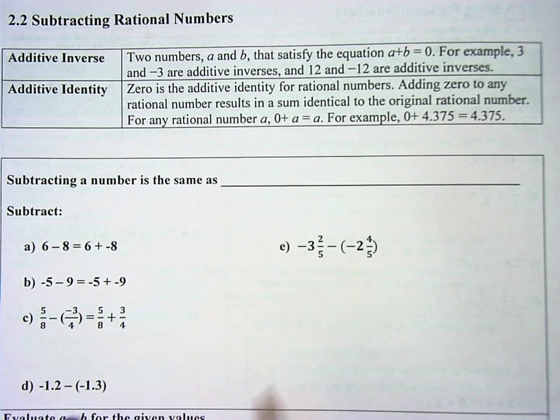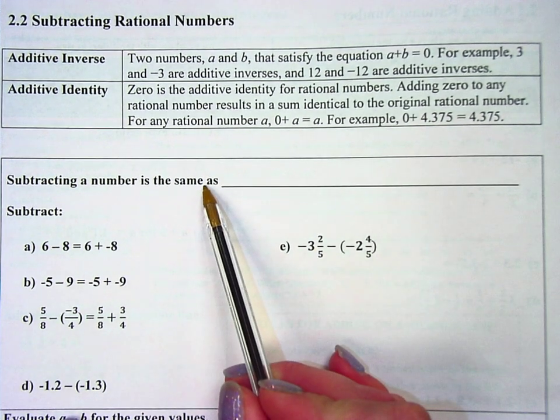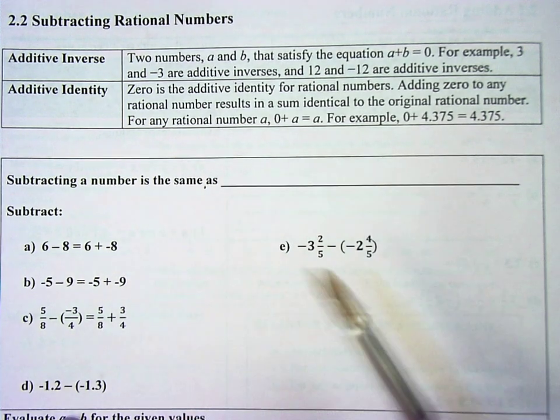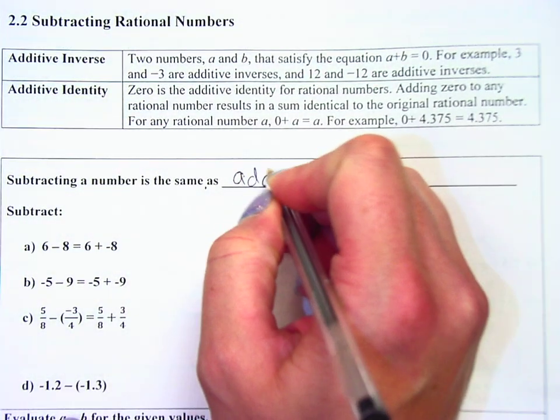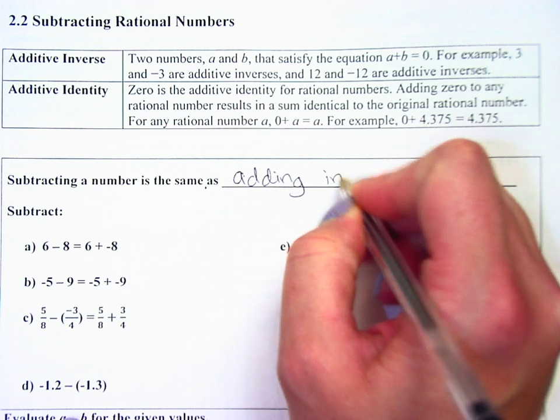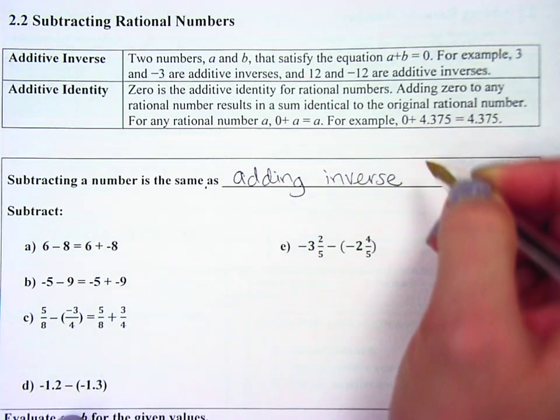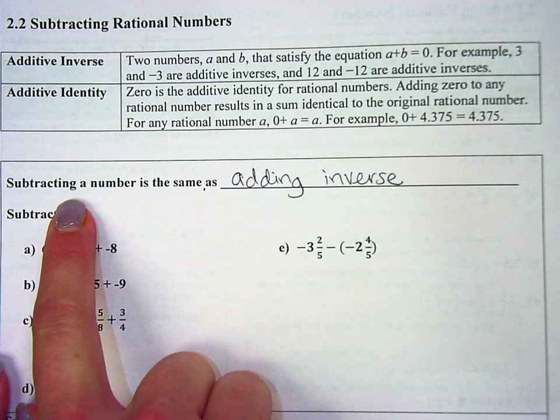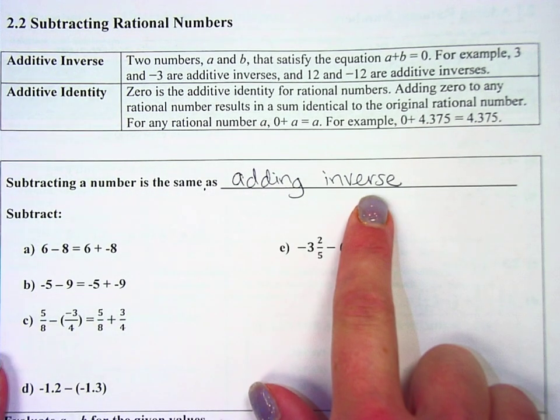So when I go to subtract, has anyone heard of keep, change, change? I want to get rid of that vocabulary. When I see a subtraction, I want you to think of it as the same as adding the inverse. No KCC, because a lot of people just blurt that out and they don't know when to actually use it, versus fractions or decimals, and then we get all of our rules mixed up. So get in the habit of thinking of subtraction as the same as adding the inverse.